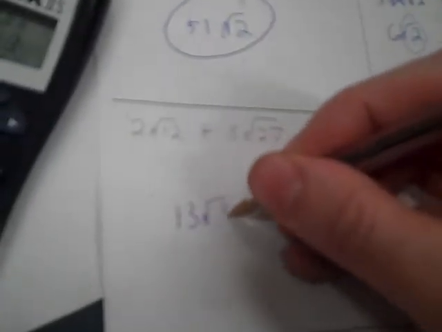And 3 times 3 would be 9, and we put square root of 3 with it. Now, what do these have in common? The square root of 3. So that allows me to add the outsides. 4 plus 9 is 13. And I put 13, but I just keep the square root of 3 on it because that's what they both had. It's totally different than the multiplication.